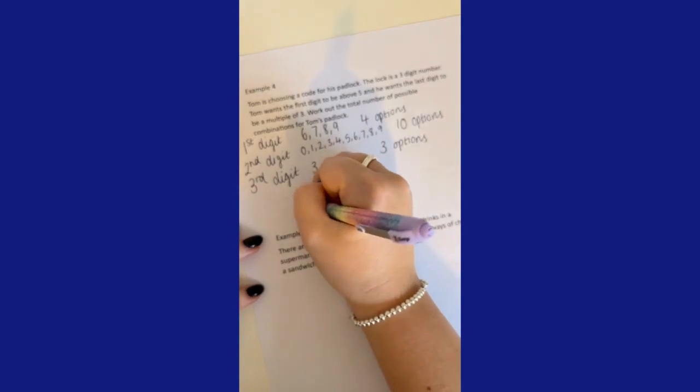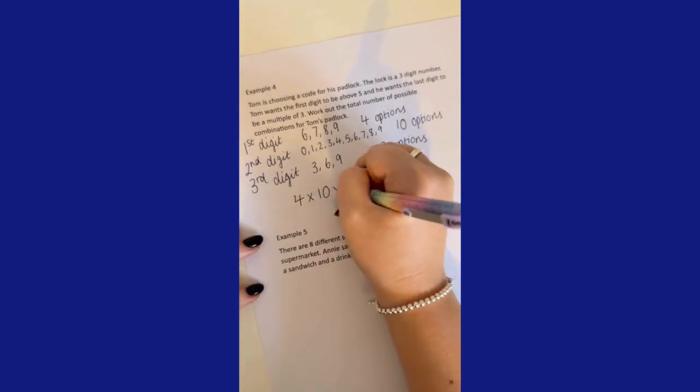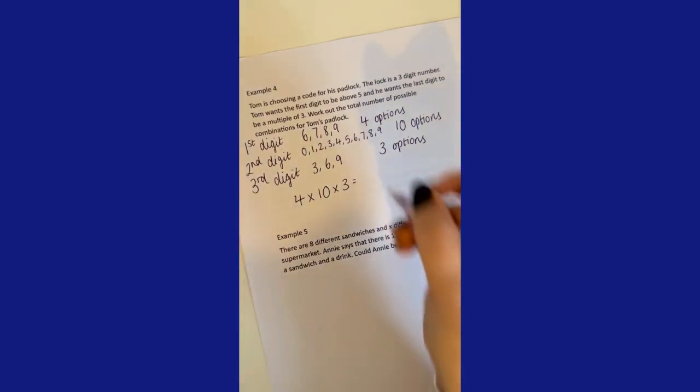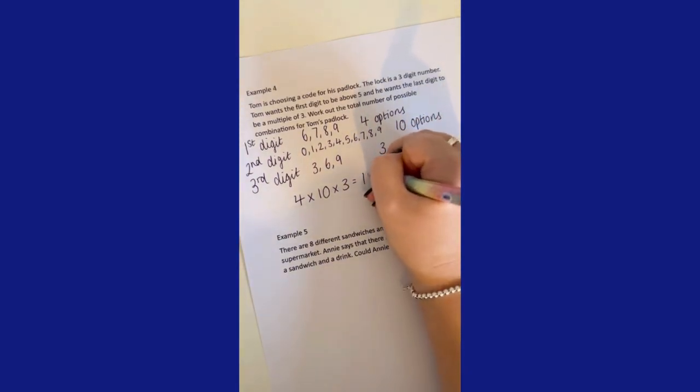Now, what we're trying to do is work out the total number of possible combinations for Tom's padlock. So all we're going to do is 4 times 10 times 3. 4 options for our first digit, 10 options for our second digit, and 3 options for our third digit. 4 times 10 gets me 40, times that by 3 gets me 120. So there's 120 possible combinations that Tom could have.